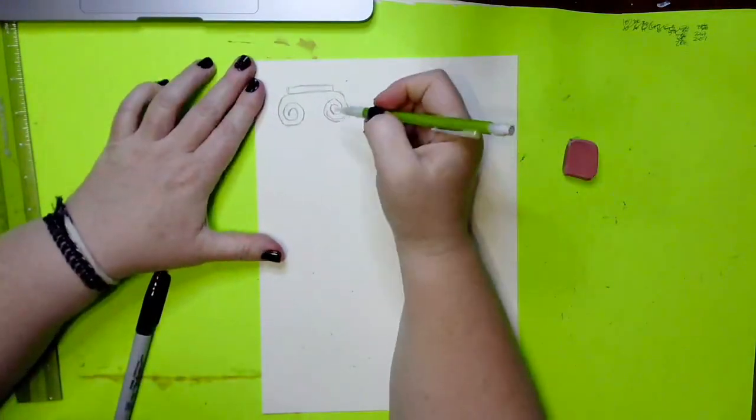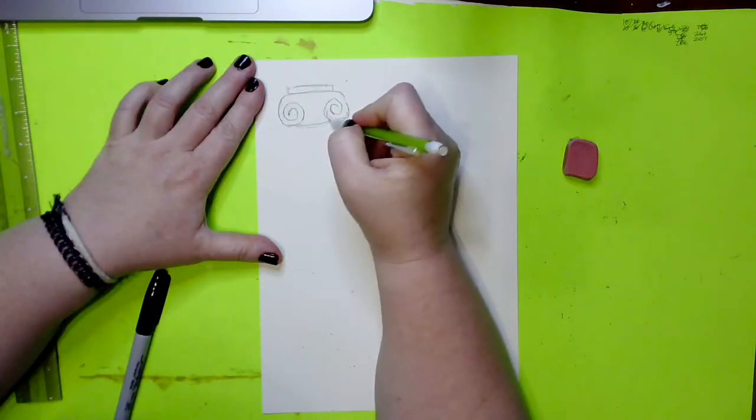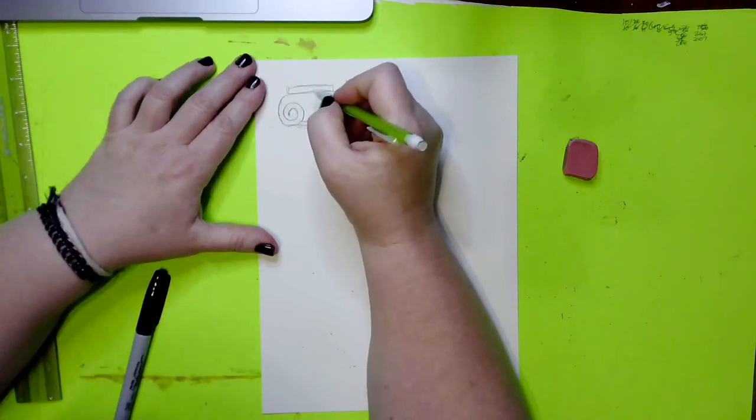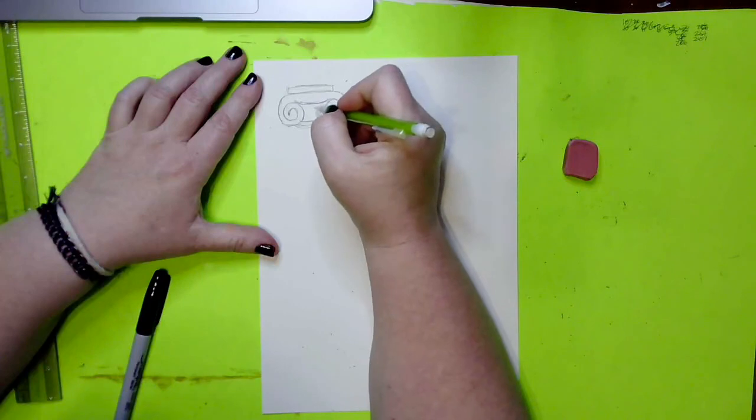Okay, now underneath that, there's this sort of rounded edge, and then another one, and then up at the top, this sort of swoops down in between.